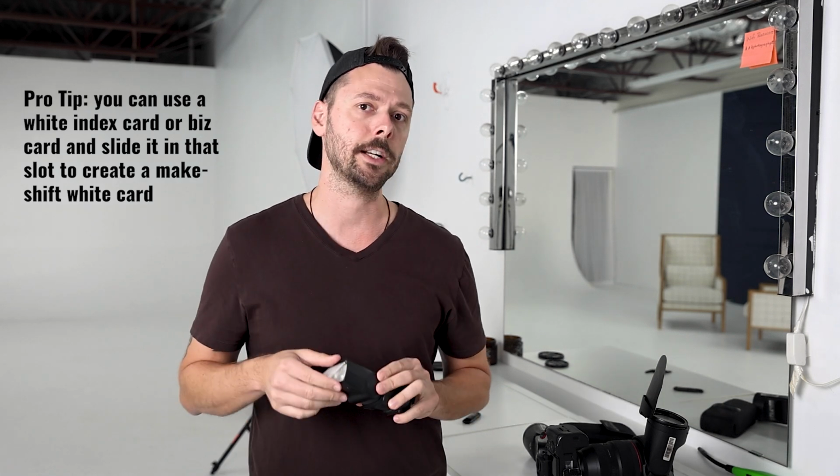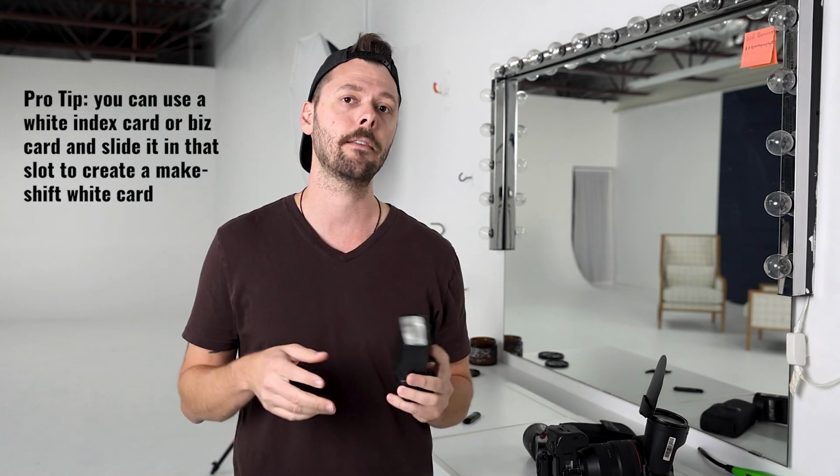So check and see if your flash has that, and if not, it might have an attachment to use a white card. But I definitely recommend using the white card in a lot of instances because it really works for events and softer light, a softer look for shots like that.